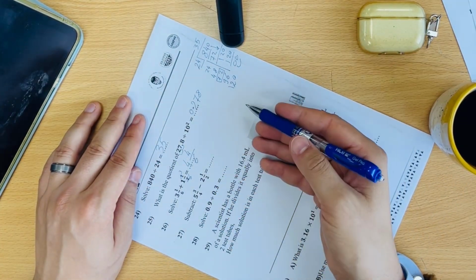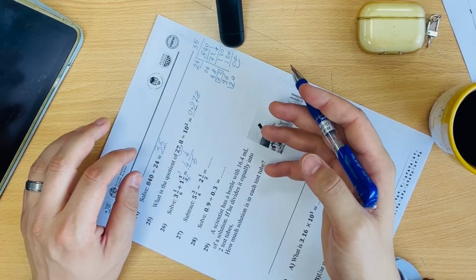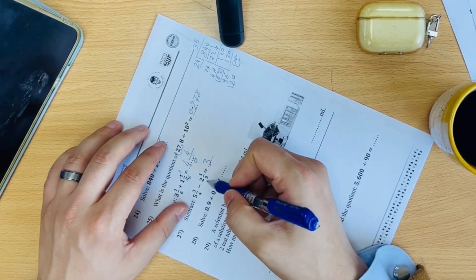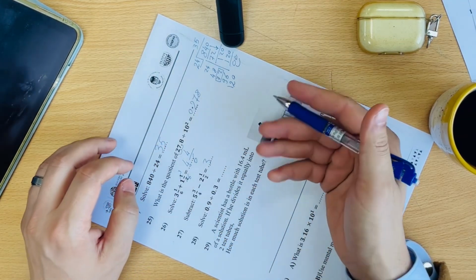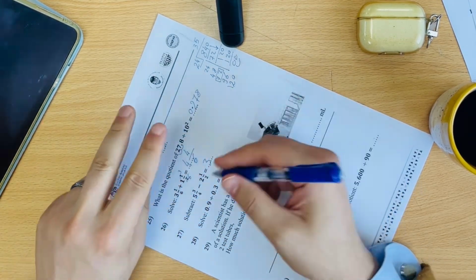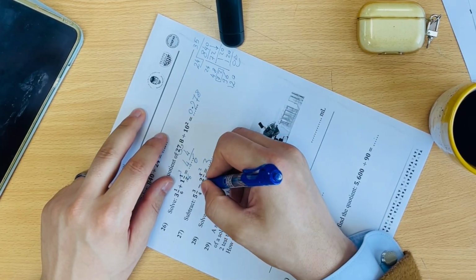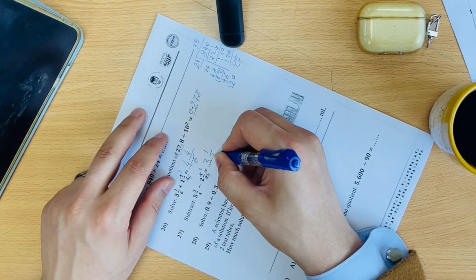Now subtracting mixed numbers again, whole with whole, fraction with fraction. 5 minus 2 will be 3. Now can 2 become 4? Yes, if we multiply it by 2. So 2 multiplied by 2 will be 4. 1 multiplied by 2 will be 2. 3 minus 2 will be 1 over 4.